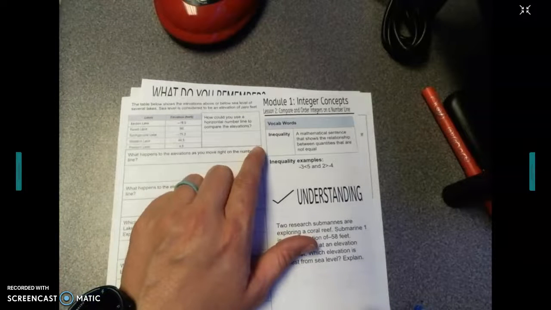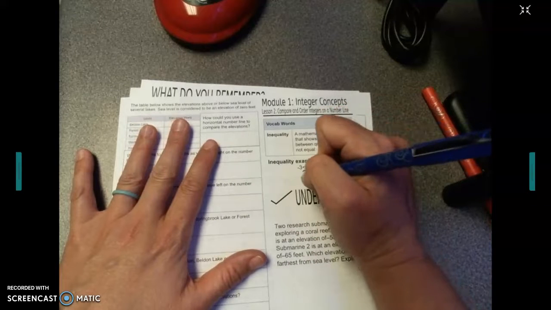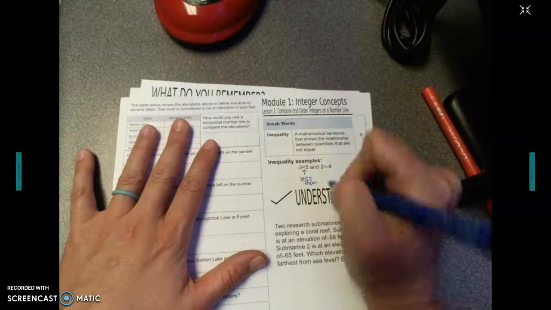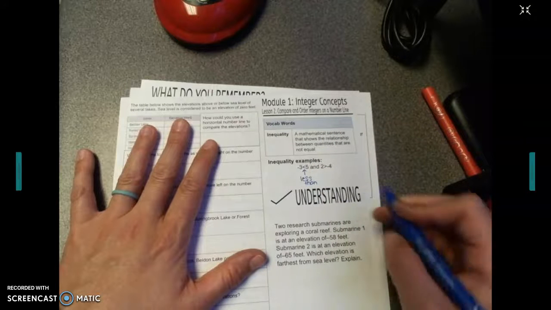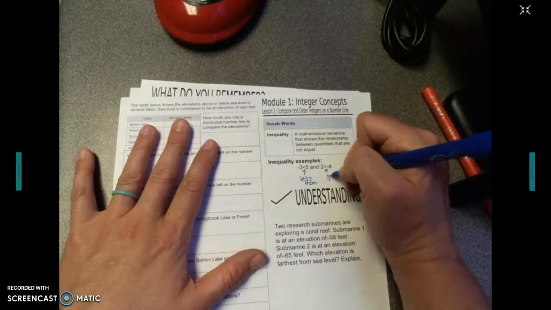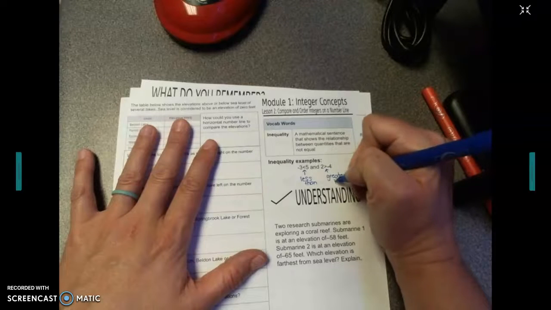So our inequalities, here's an example. -3 is less than 5. This is the less than sign. If you need to make that mark in your notes, make sure you're doing that. 2 is greater than -4. So inequalities are less than and greater than signs.